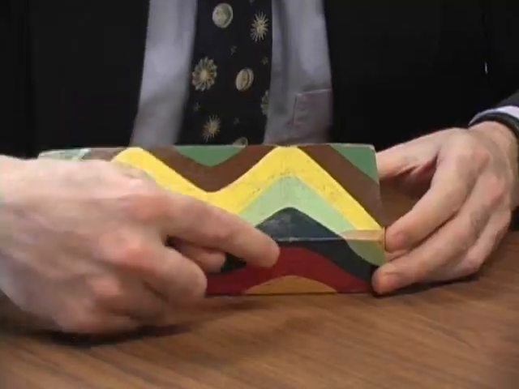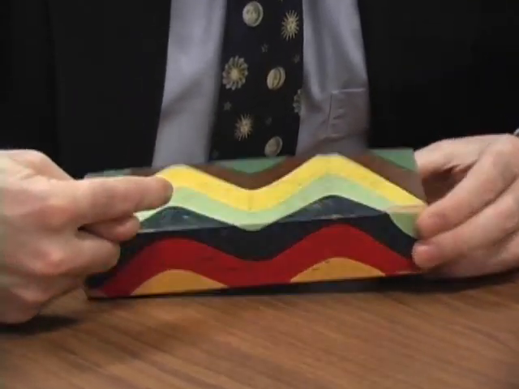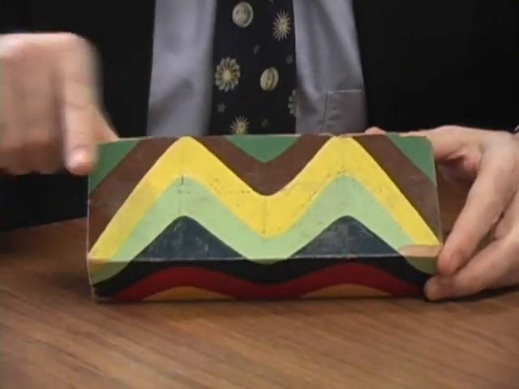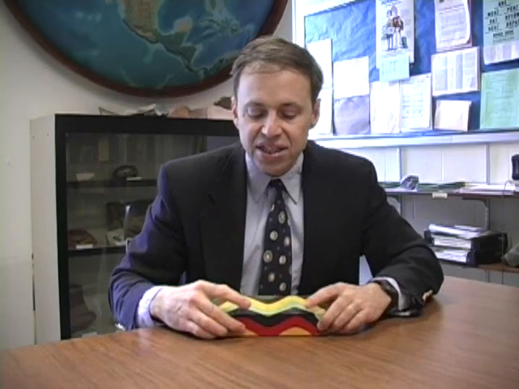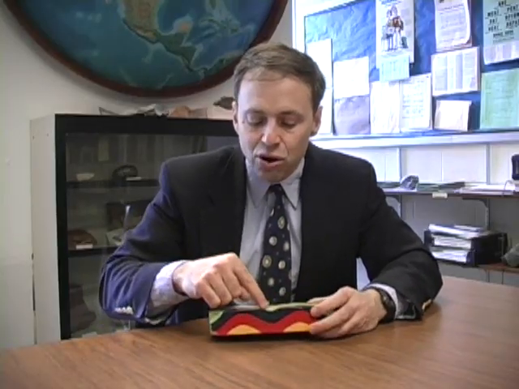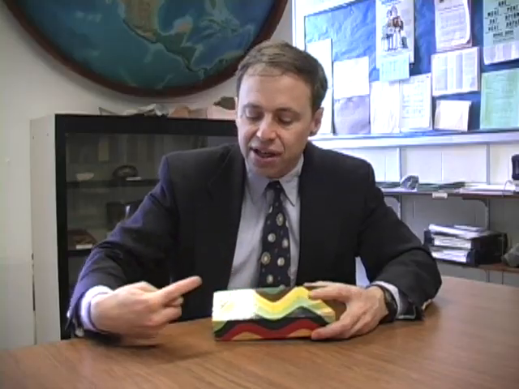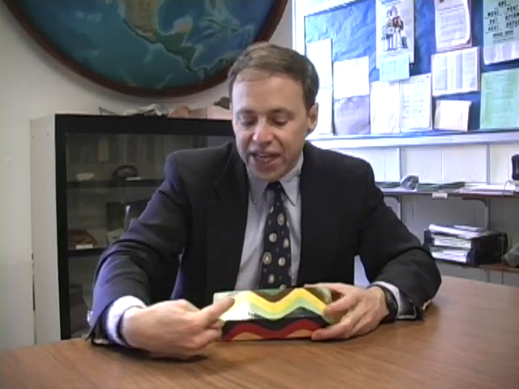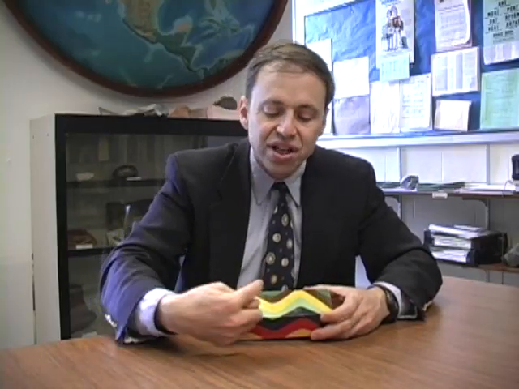So we can have a general corollary that antiforms will close up in the direction of plunge, whereas synforms, like this, will open up in the direction of plunge. So you have a closing of the antiforms. They're coming together in that direction of plunge, whereas synforms are opening up. And so that's what you have.